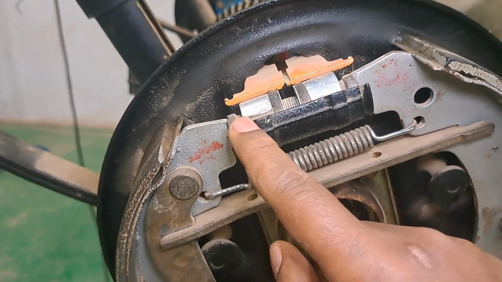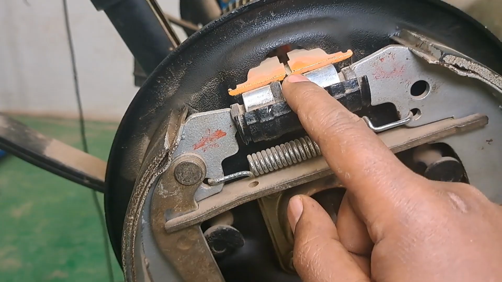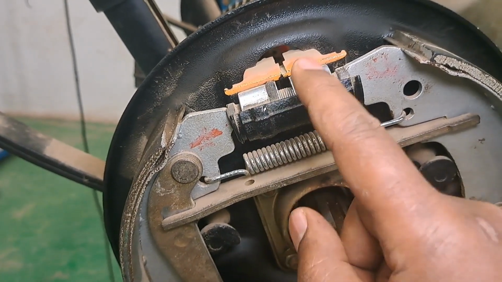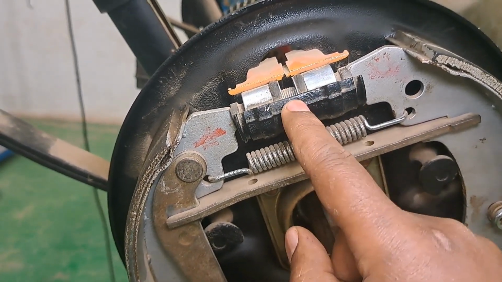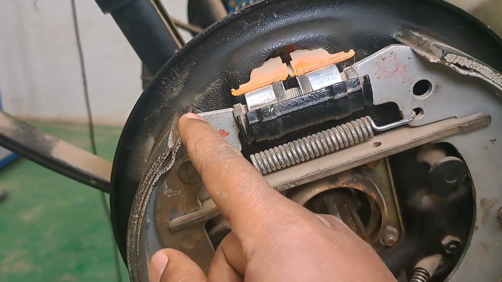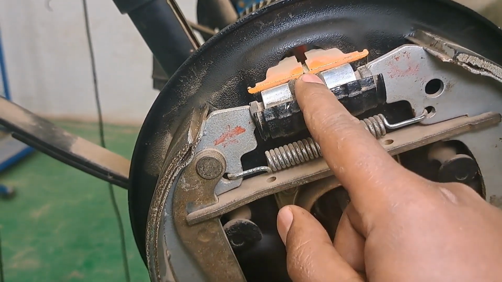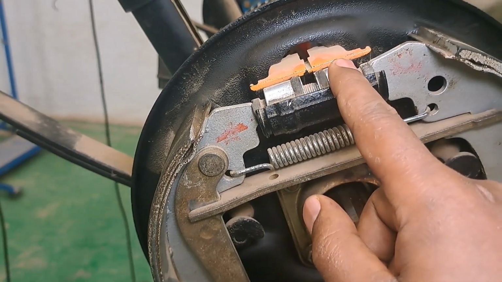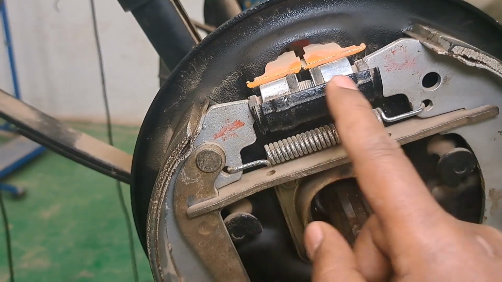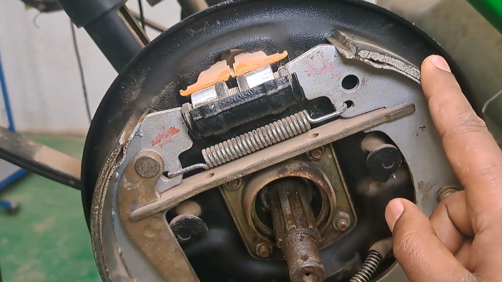So this right here, this black part containing the hydraulic pressure operating mechanism, the pistons and everything, is called the wheel cylinder. Inside the wheel cylinder, for this particular design, we have two pistons, one for the trailing shoe, one for the leading shoe. Now the idea is when hydraulic pressure is applied, these pistons are to be moved in opposite direction, forcing this brake shoe to be pressed onto the rotating drum.